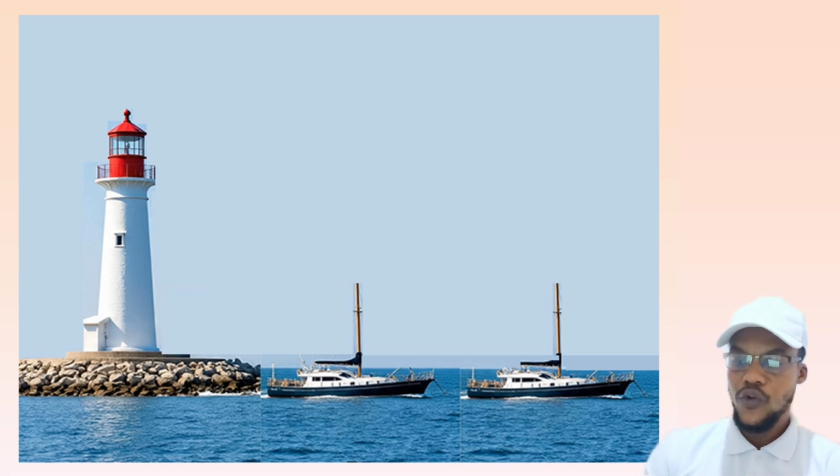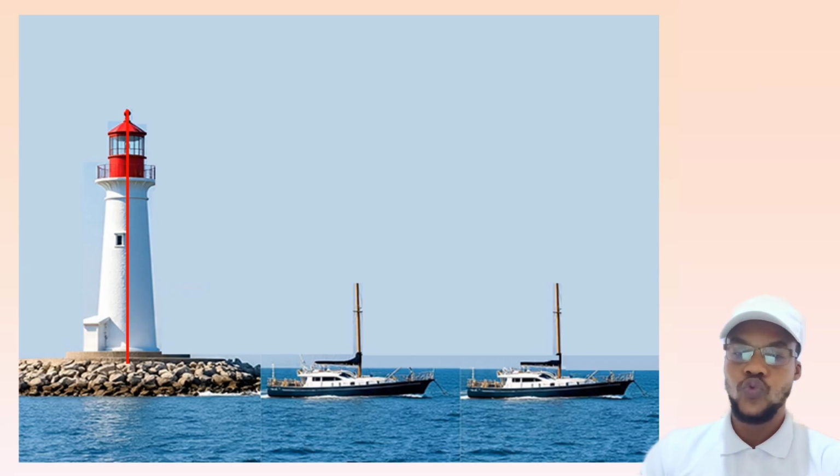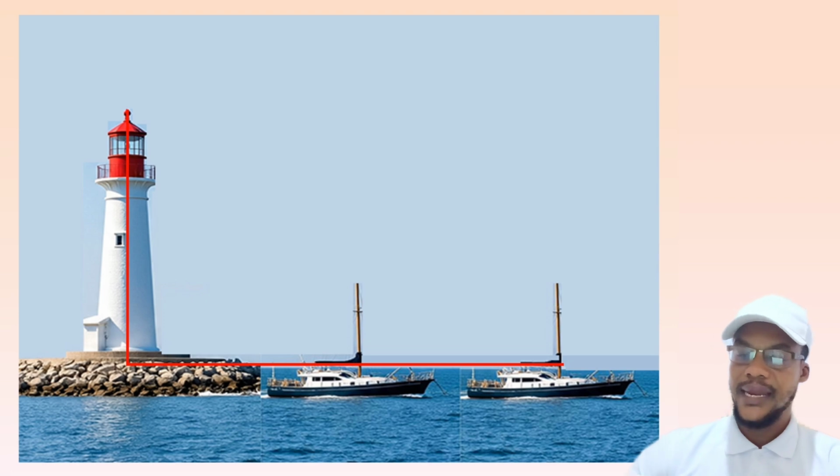Okay, so let's look at this one. We know that from the top to the ground of the lighthouse, that is the height. And also from the ground level of the lighthouse to the last vessel, that is the distance between the foot of the lighthouse and the last fishing vessel. So we were given the height as what?